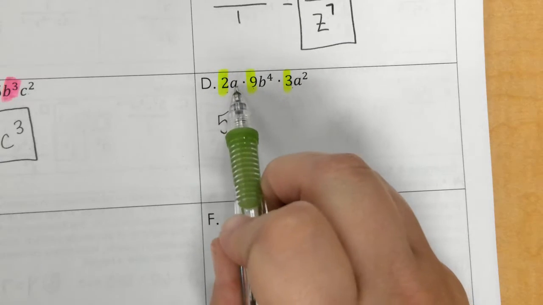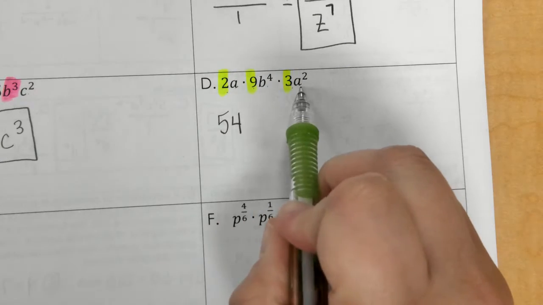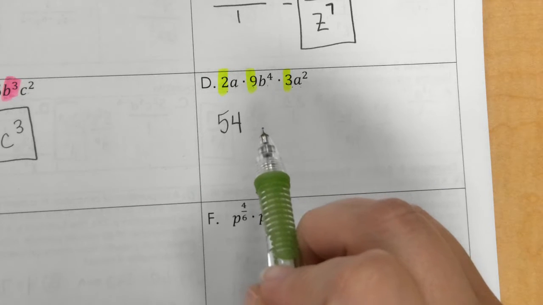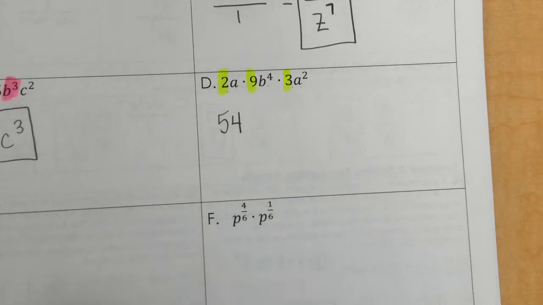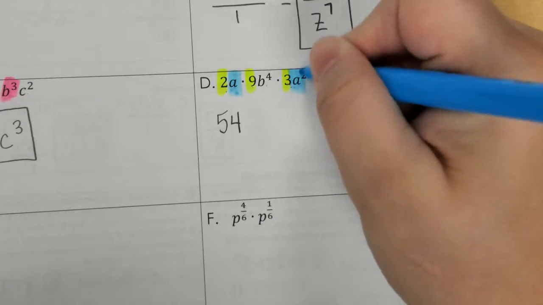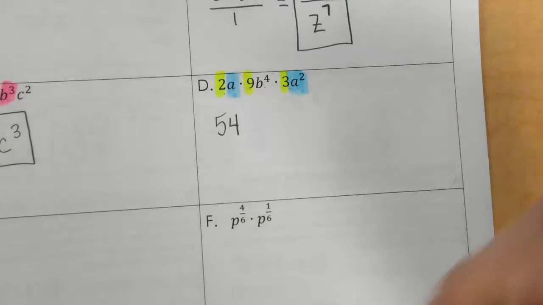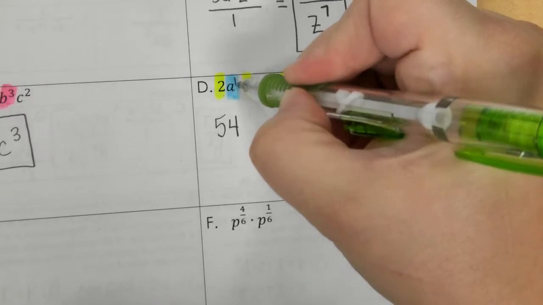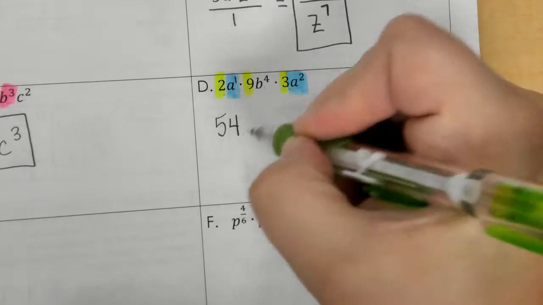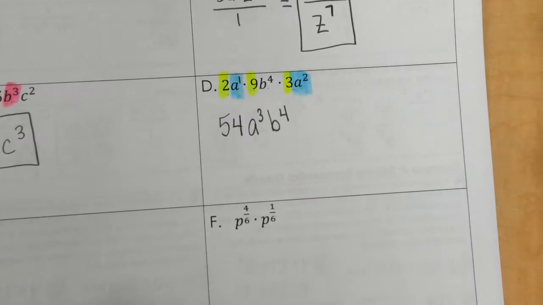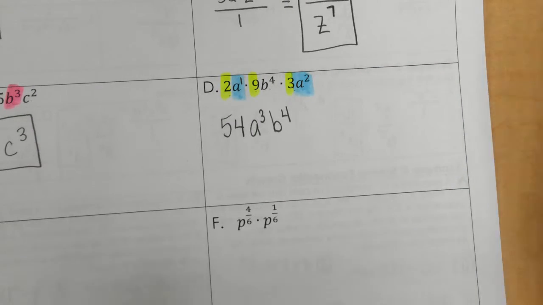Then if we look, you have an A, a B, and an A. So when we add exponents, we can only add exponents that have the same base. So our A, we can combine. But our B will just come down at the end. So A to the 1st, A squared makes A to the 3rd, and then B to the 4th just comes down. Everything is positive, so I'm good to go.